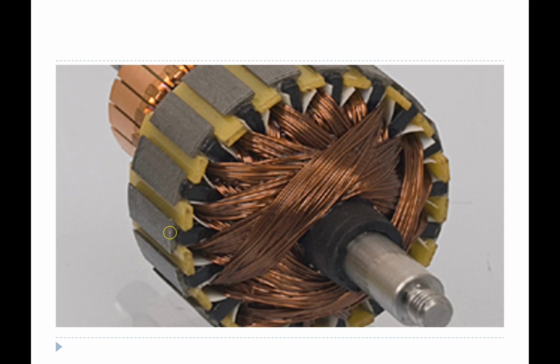So this is a picture of what it would look like. So you see here, this is part of the soft iron core, and here you have the slots and the windings go through the slots. For the squirrel cage arrangement, the copper bars would go through these slots down here, and then they would all be connected with that bar on the end.